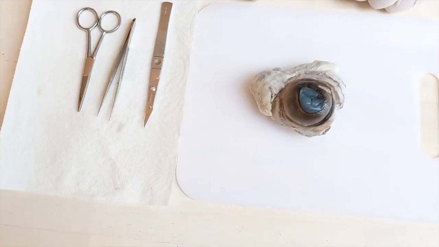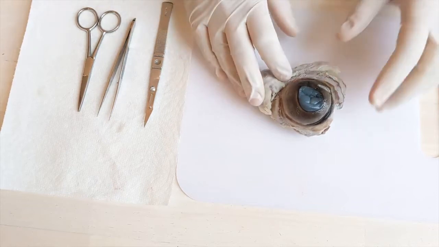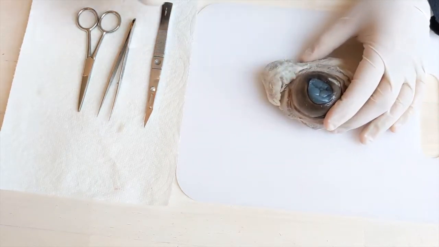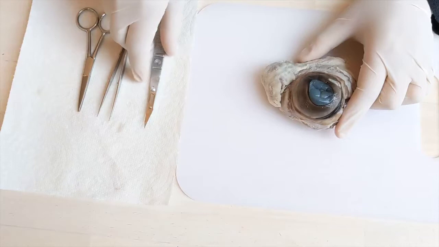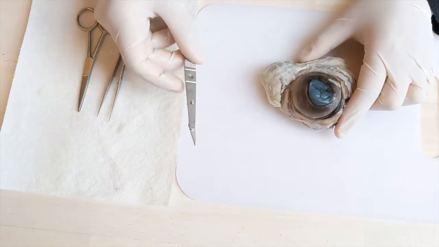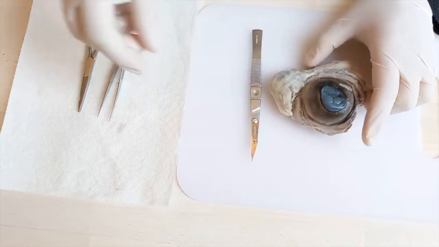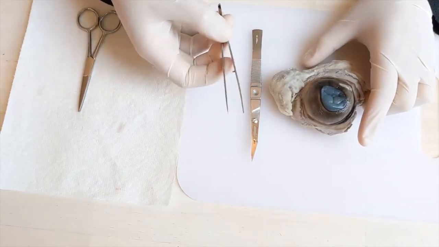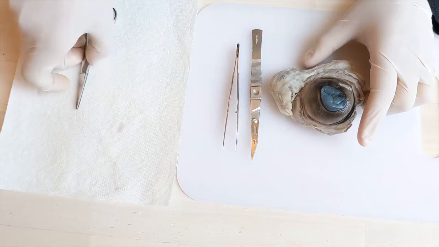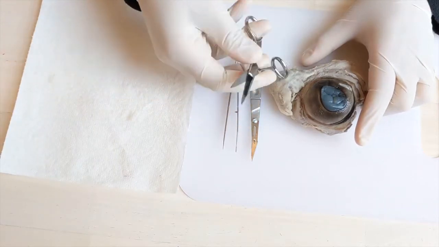Hello everyone, today I'm doing the cow eye dissection. Before I start, I would like to discuss the names of the tools I'll be using today. The first tool I'll be using here is called a scalpel. The second tool I'm using is a forceps and a surgical scissors.